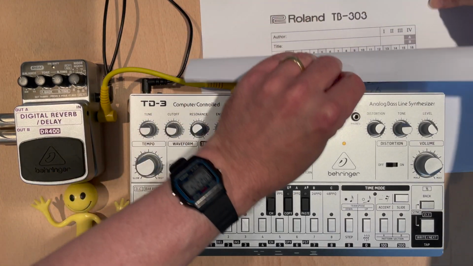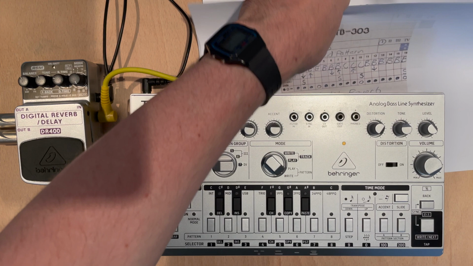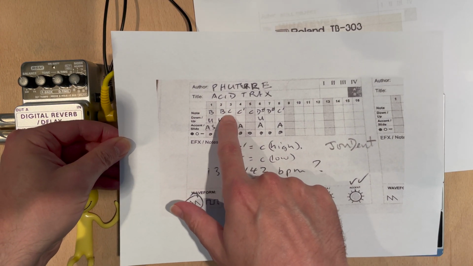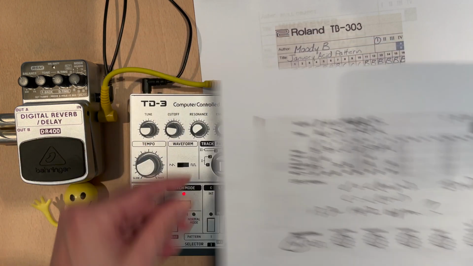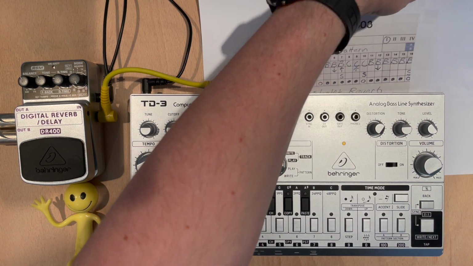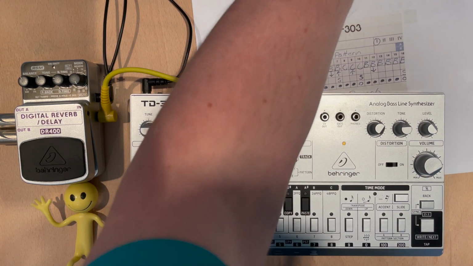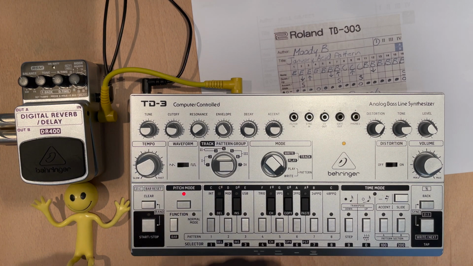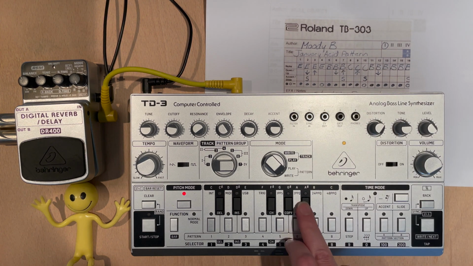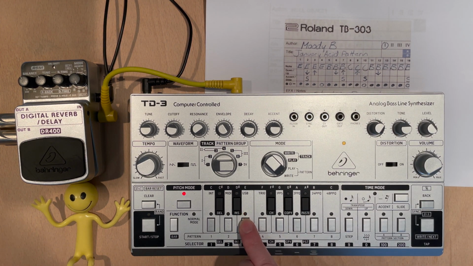So if I find an example that's got that, here we go. This pattern here you can see has got a C and a C with an apostrophe, so I'd know to put in the lower C here, and then for step 4 I'd put in the upper C over here. So let's put these notes in. I want 4 E's, so then I want 3 B's, then I want 3 C's, then I want 6 B's.